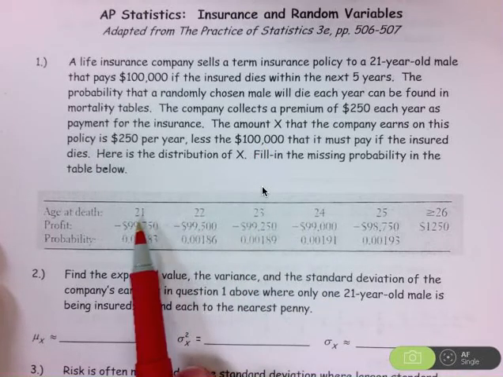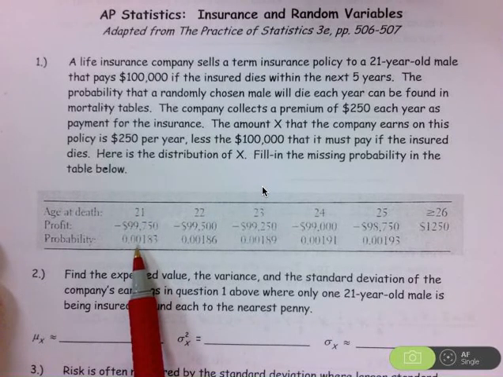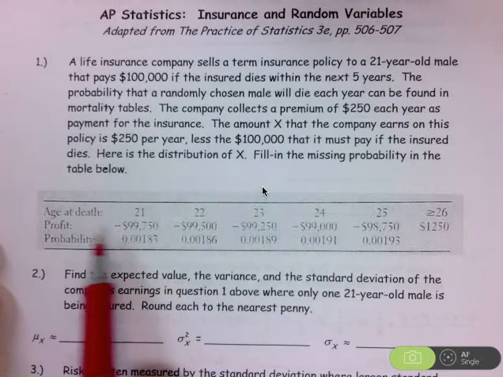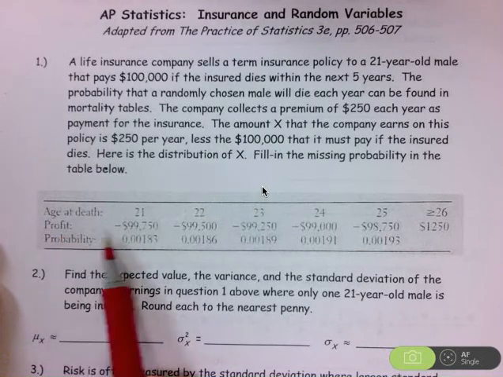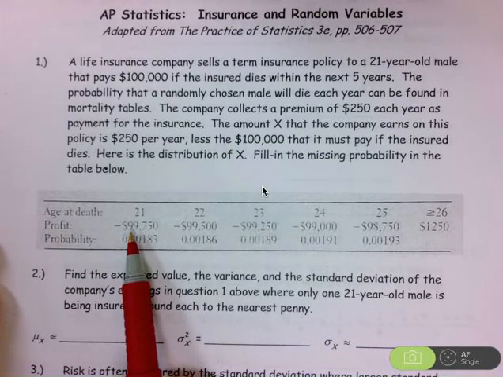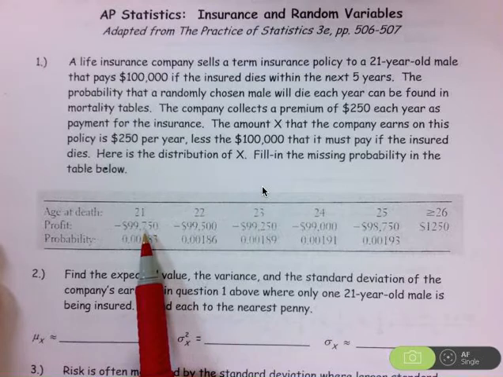So look, here are the different ages. For the 21-year-old, understand the likelihood of death is quite small, but think of profit as earnings. If that 21-year-old were to die, they're bringing in $250, but they have to pay out $100,000. So their, if you will, earnings are negative $99,750, the difference between the $250 and the $100,000.